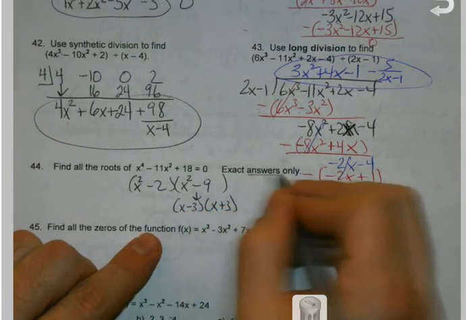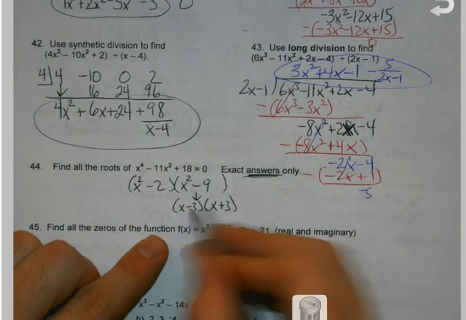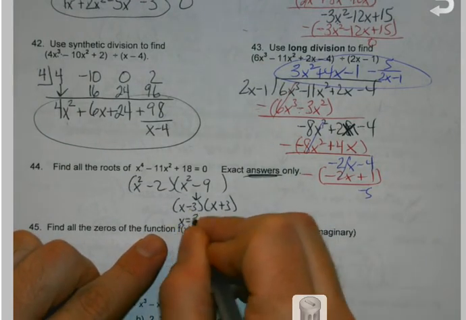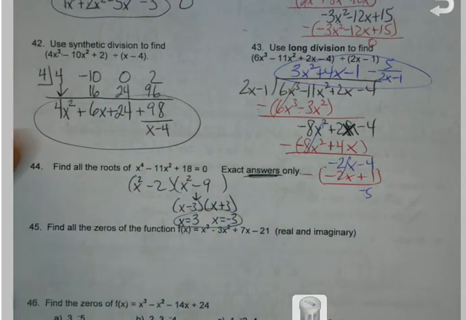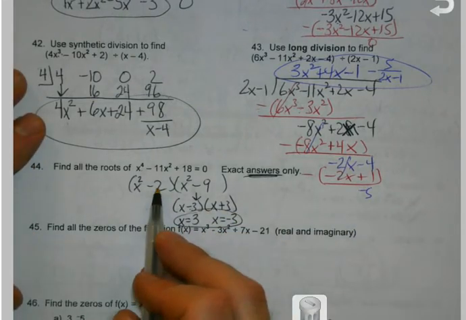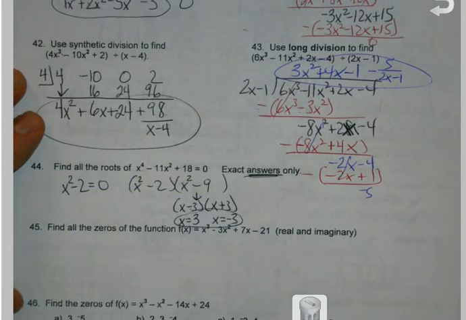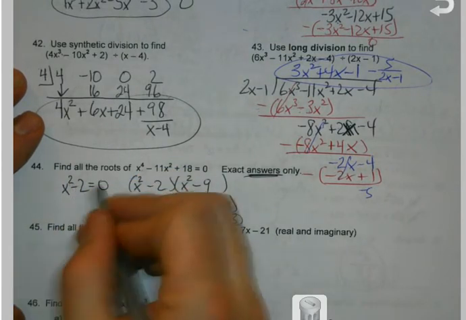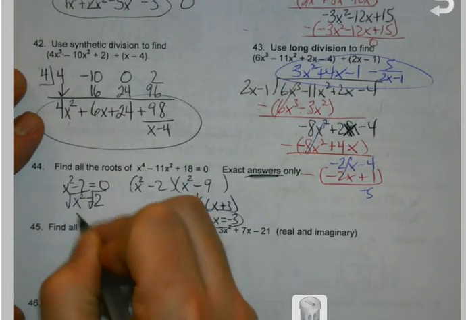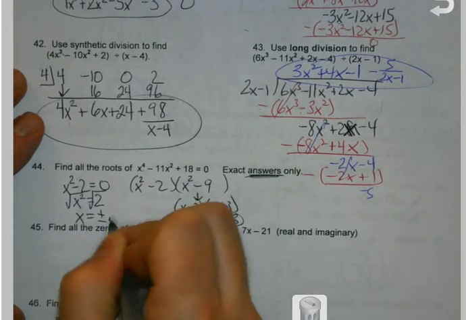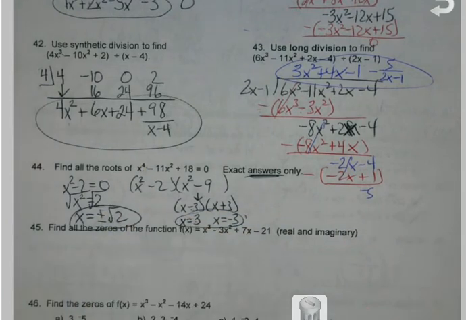But again, I want answers this time, so I set each of these equal to 0. I get 2 answers here. Well, that's not a perfect square. Now what do I do? Okay, x squared minus 2 equals 0. Solve it like an equation. Isolate my x squared term. Take my square root. 1, 2, 3, 4 answers. And I knew I'd get them, and I have the exact ones.